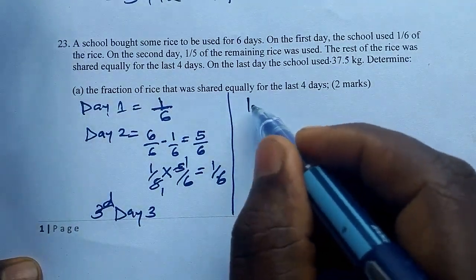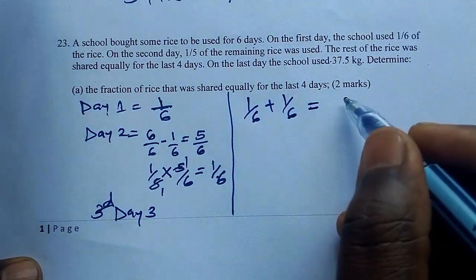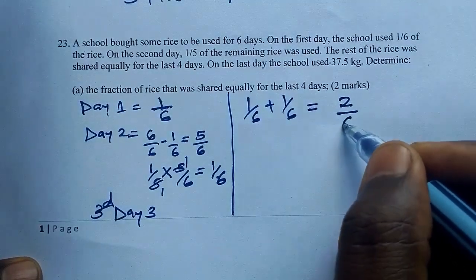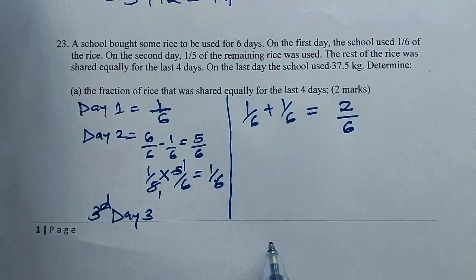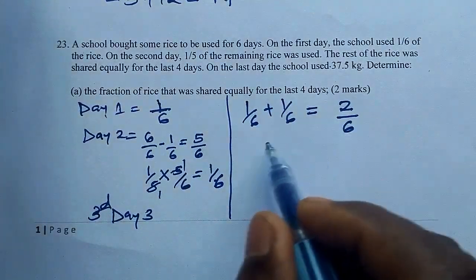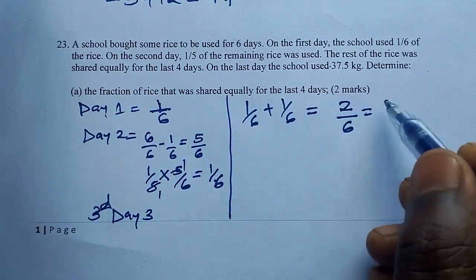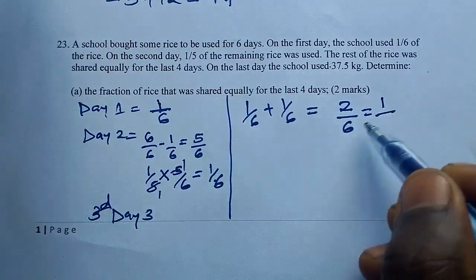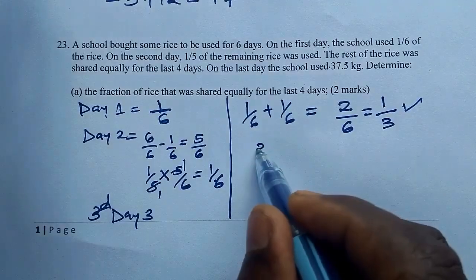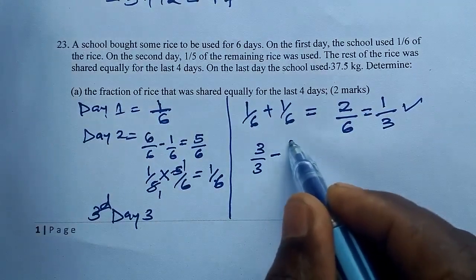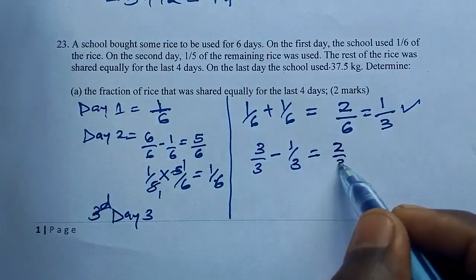So day 1, 1 over 6, plus day 2, 1 over 6. The answer is 2 over 6, right? It is 2 over 6 that has been used. So what is remaining? We can simplify this: 1 here, 2, 1, 2 here, 3. So this has been used. So what is remaining is 3 over 3 minus 1 over 3. What is remaining is 2 over 3.